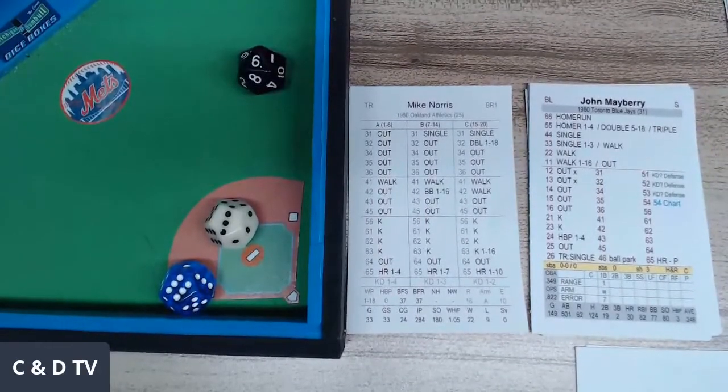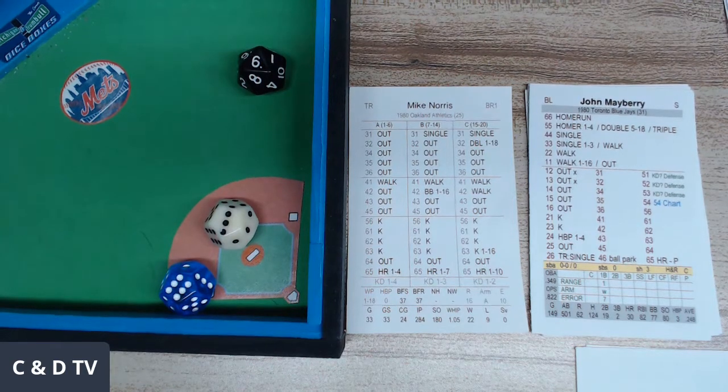And wow, what a performance by Mike Norris. Just when the game started, he looked quite shaky, but slowly but surely, he got the rhythm and pitches a masterful performance here. And he allowed only 4 hits in the game. And 2 runs. Final score is the Athletics 3 and the Blue Jays 2. Mike Norris with the victory.